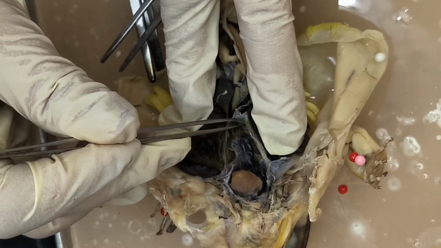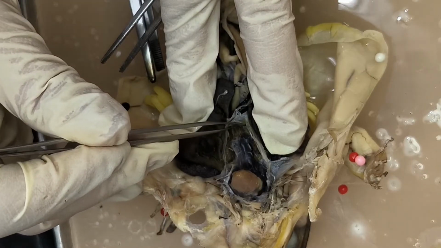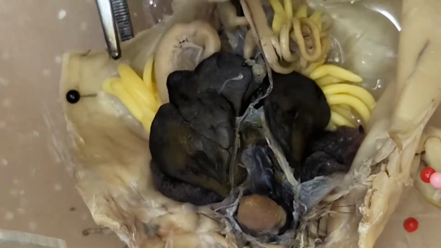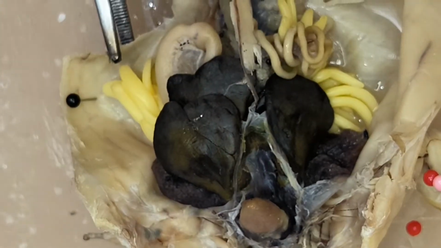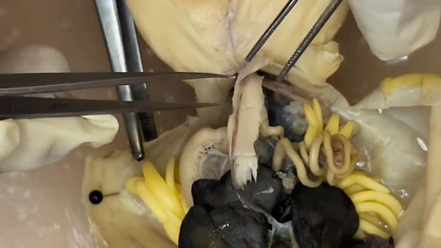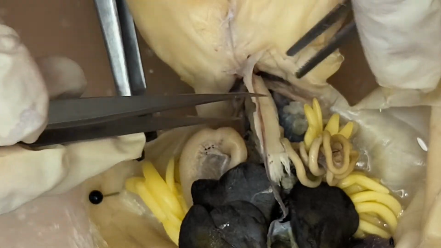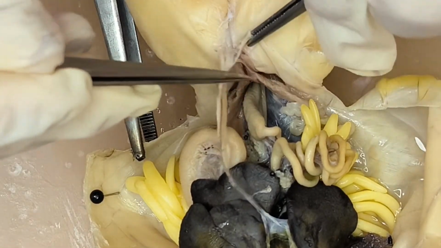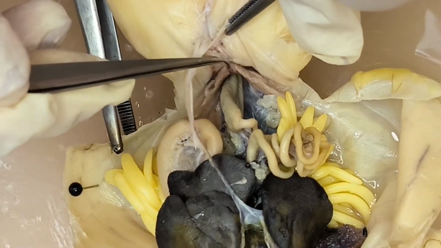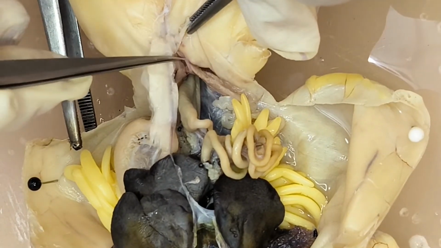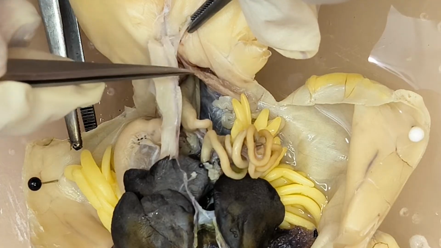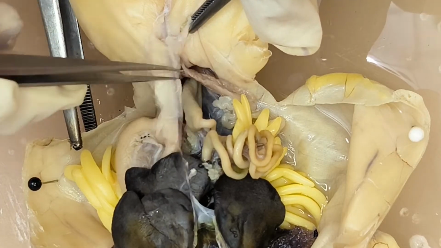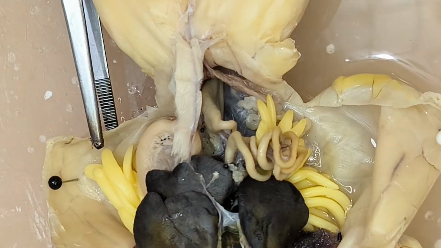But you have here the hepatic portal vein. And then going down, you have here the pelvic vein. It drains blood coming from the urinary bladder. It's very evident.